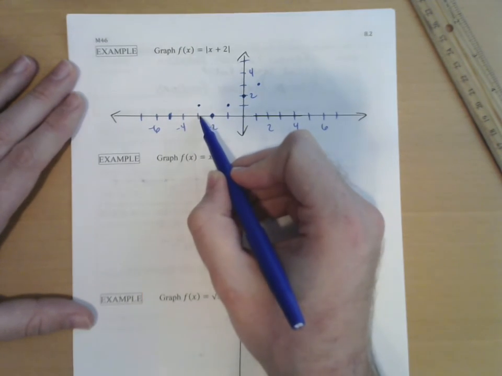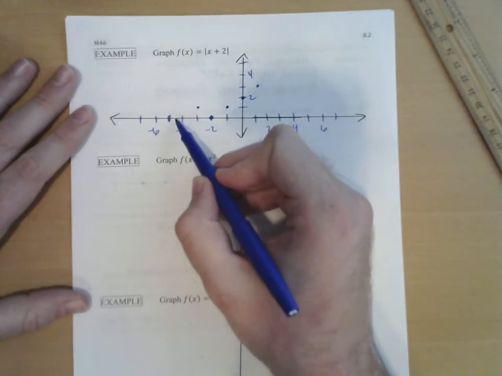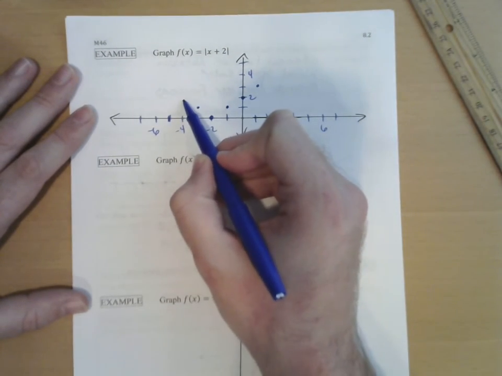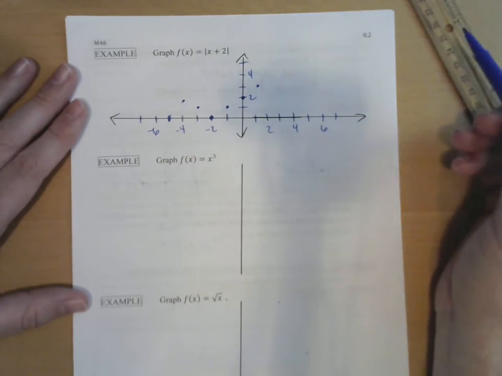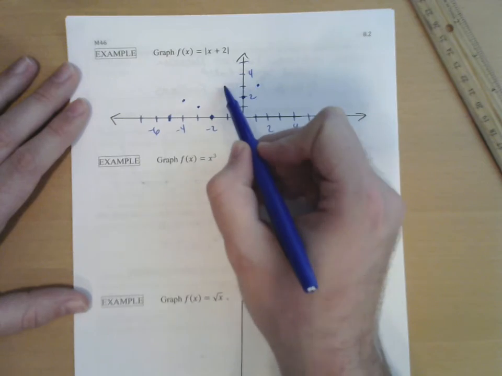And in fact, if you plug in negative 3, plus 2 is positive 1. Negative 4 is going to mirror this value here. Negative 4 plus 2 is positive 2. Negative 5 plus 2 is positive 3, and it mirrors this value here.